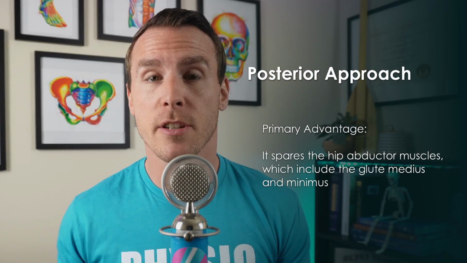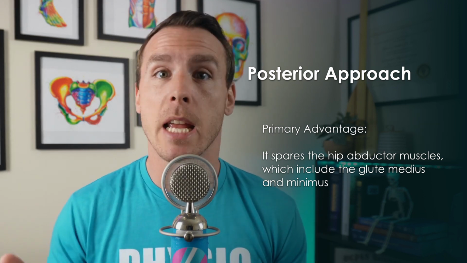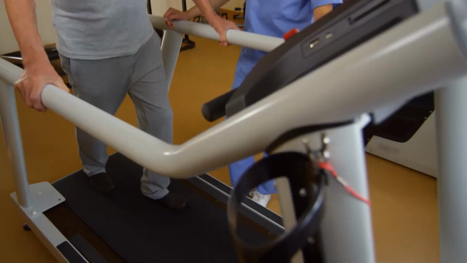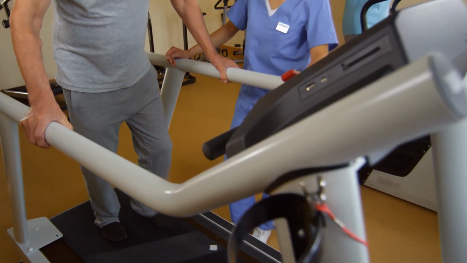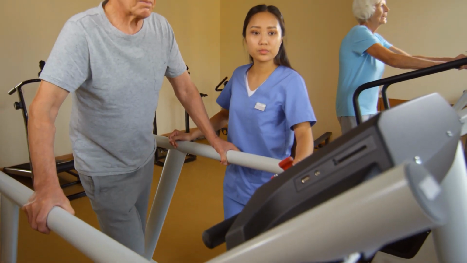There are many advantages to the posterior approach, with one of the biggest advantages being it spares the hip abductor muscles, which include the glute medius and minimus. These muscles have a very important functional role as they provide stability of the pelvis and prevent it from dropping when walking. As you will see in a little bit, other approaches impact the strength of these muscle groups, which can result in a permanent limp after surgery, known as a Trendelenburg gait. So the fact that this approach spares these muscles is a big plus.